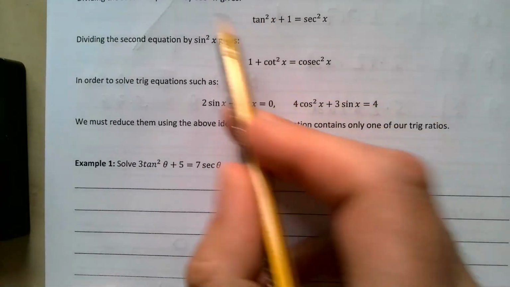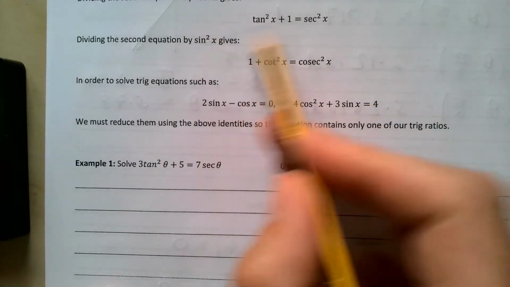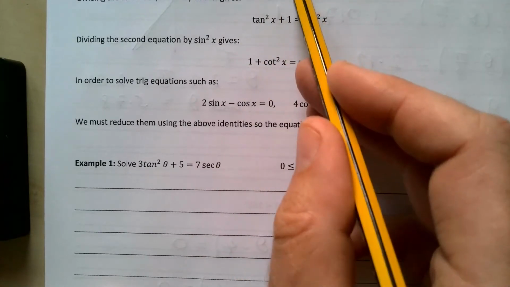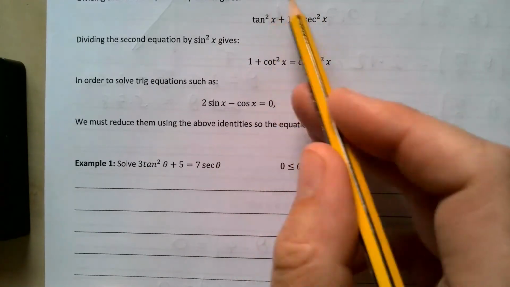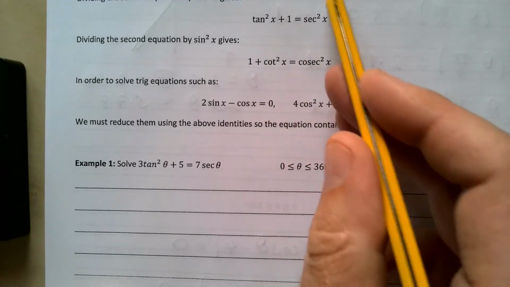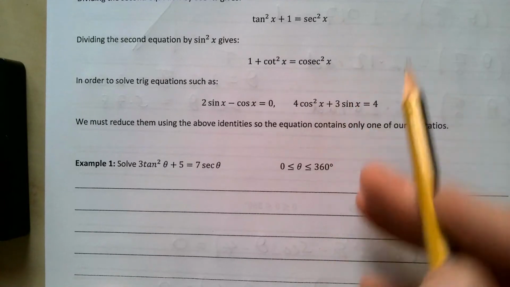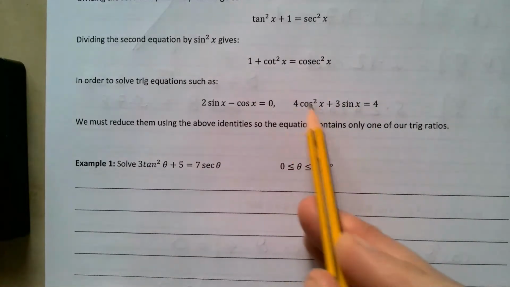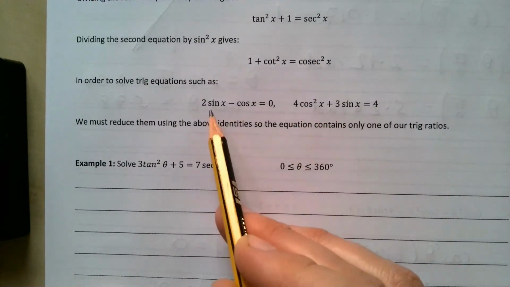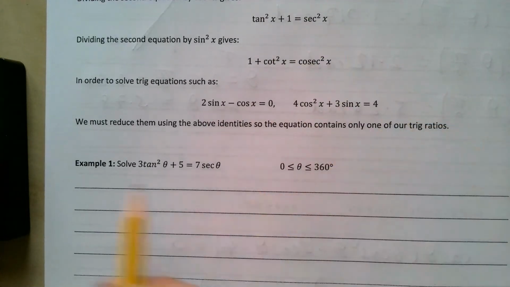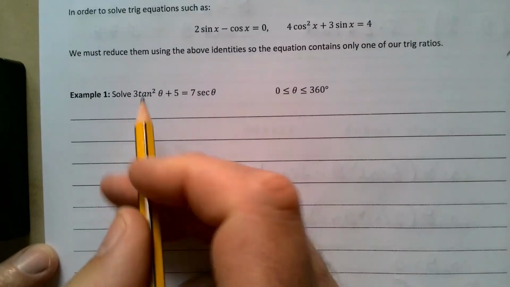Instead of dividing by cos squared, we divide by sine squared. We get sine squared over sine squared, which gives us 1. Cos squared over sine squared, that's like an upside down tan, so that's going to give us cot squared, and then 1 over sine squared, which is cosec squared. So in order to solve trig equations like this, or like this, we need to use some of these identities above. So let's take a wee look at example 1 and see how we get on.